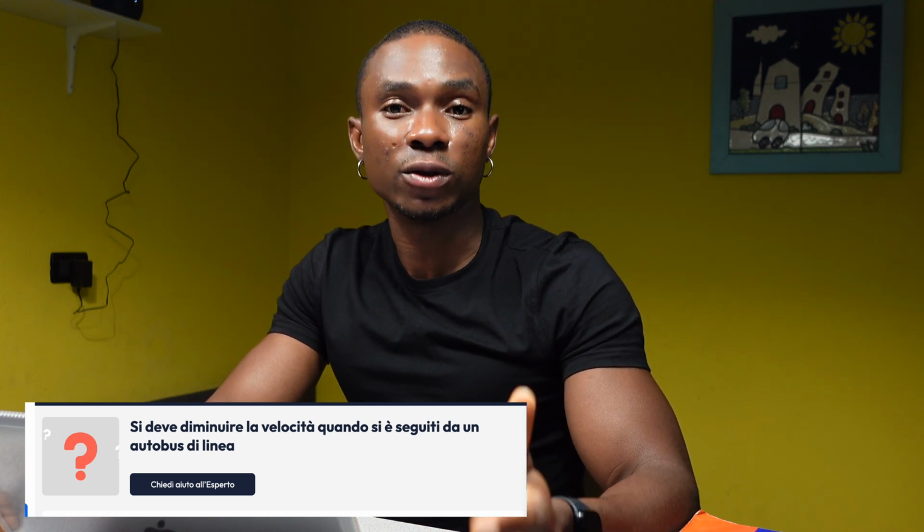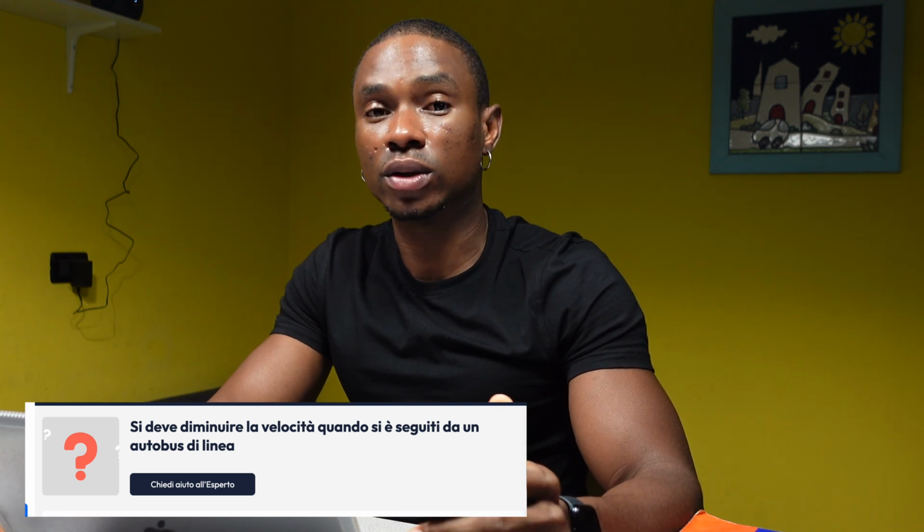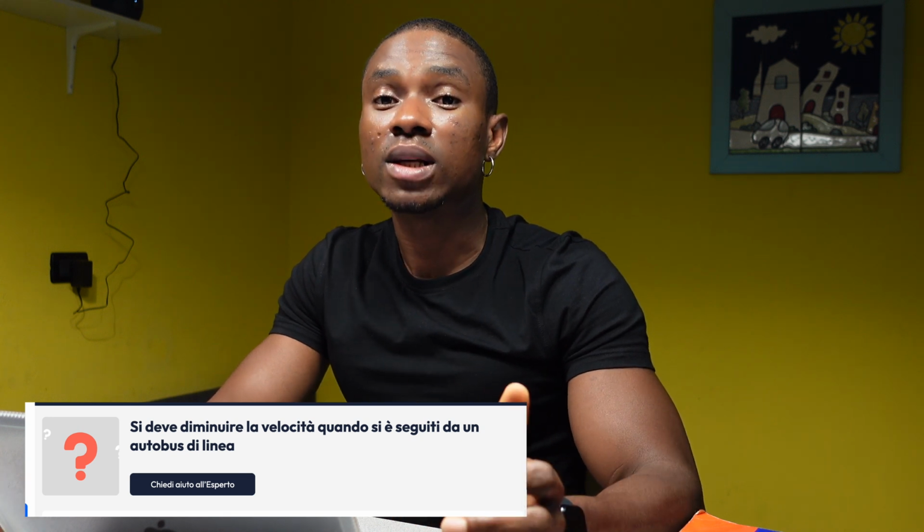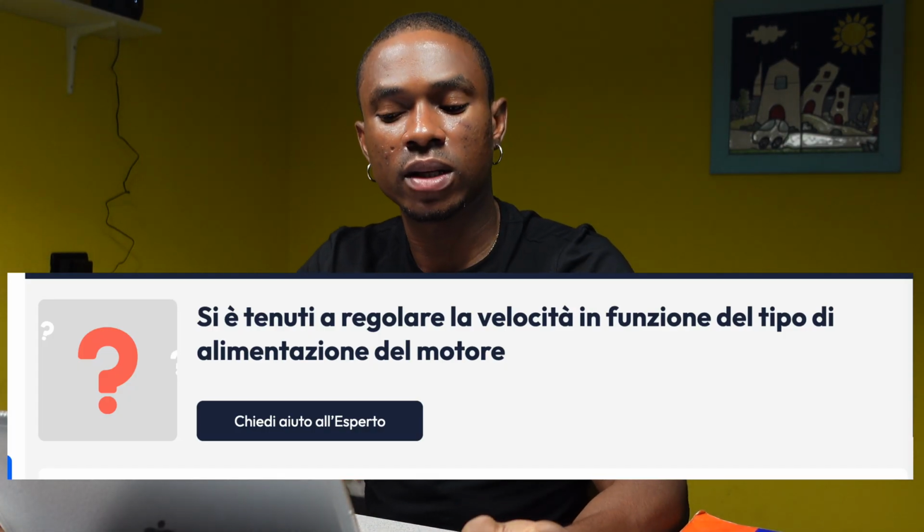You only regulate your speed if the condition of the road is bad, like I said, if there is fungus on the road, if it's raining, there is dew. Those can make you regulate your speed. But if you are following an autobus, it's not a must that you regulate your speed. So the answer to this question here is false.